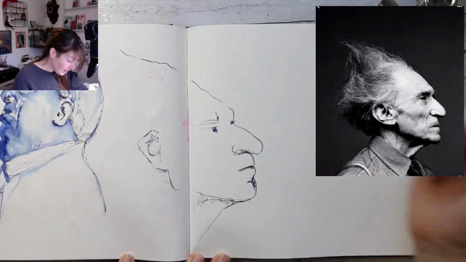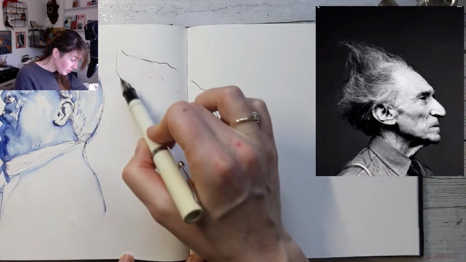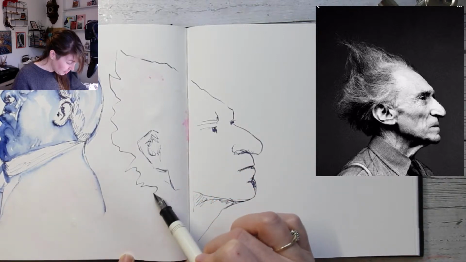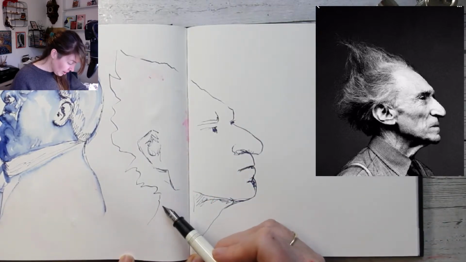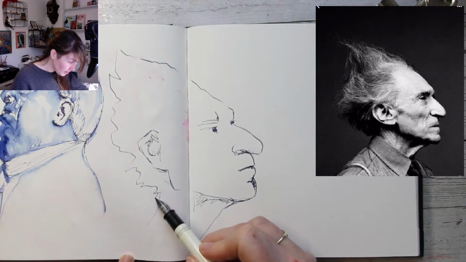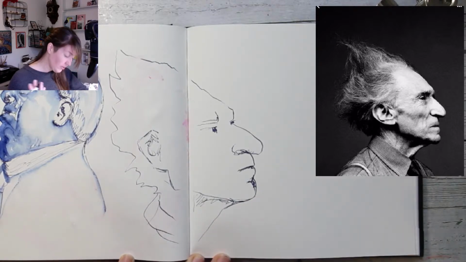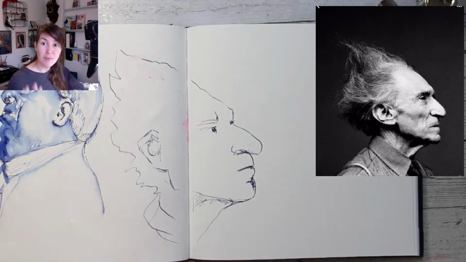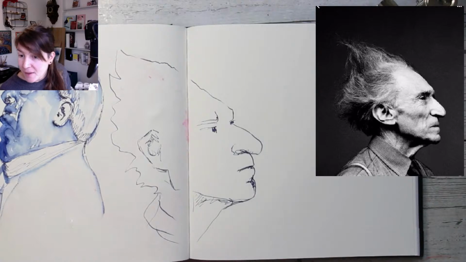I find it fascinating that people's features and faces come in so many different shapes and proportions, and I know we all have these images in our heads of what beauty looks like or what a face should look like, but people come in so many different shapes and sizes, and I find that a lot of fun to draw as well.